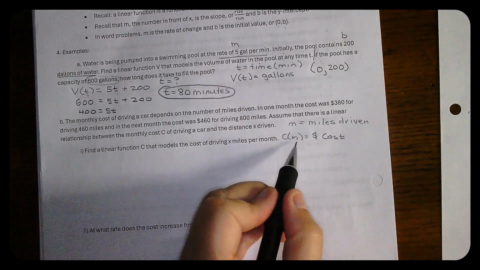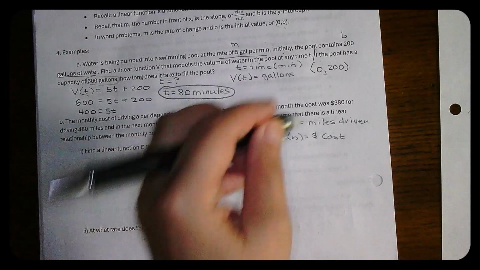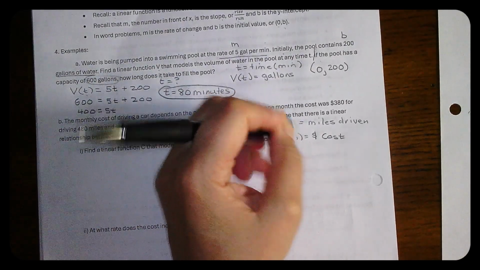What that means is if I know miles driven, I'll know the cost. All right, now it says in 1 month, the cost was $380 for driving 480 miles. And in the next month, the cost was $460 for driving 800 miles. All right, assume there's a linear relationship between the monthly cost, C, of driving the car, and the distance x driven. Okay, so it wants me to use x. I'm going to change that.